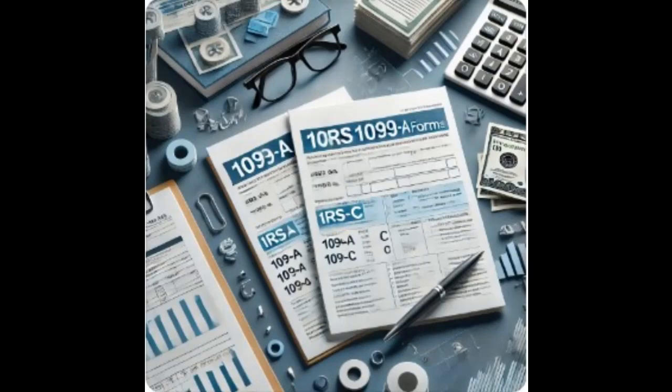Important information on the 1099A form. The 1099A includes description of the property, date of acquisition or abandonment, fair market value of the property, balance of principal outstanding, identifying information for the lender. Taxpayers use this information to calculate potential gains or losses for their tax filings.